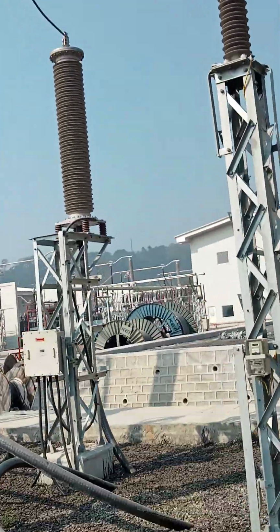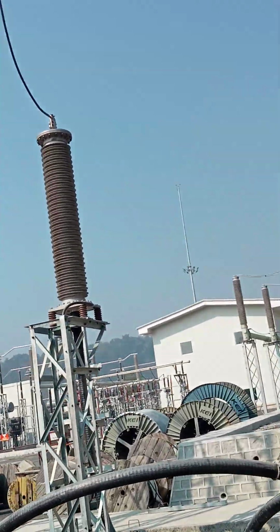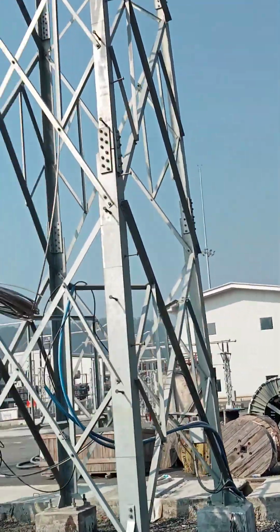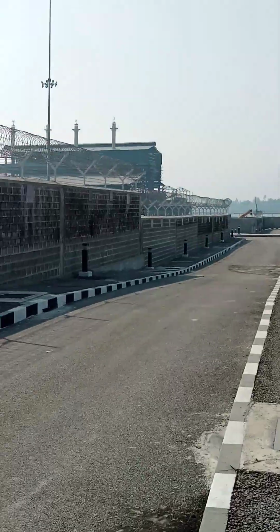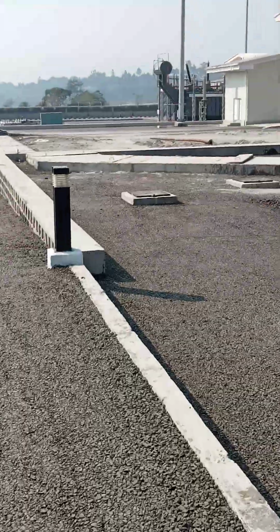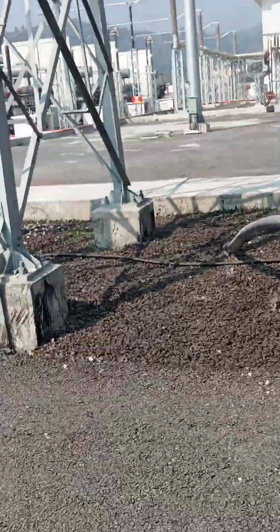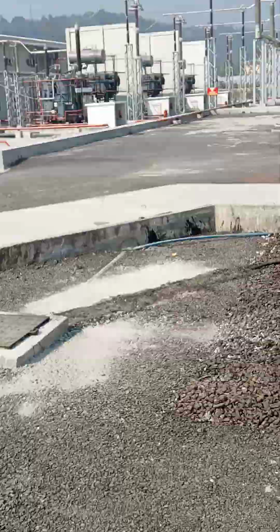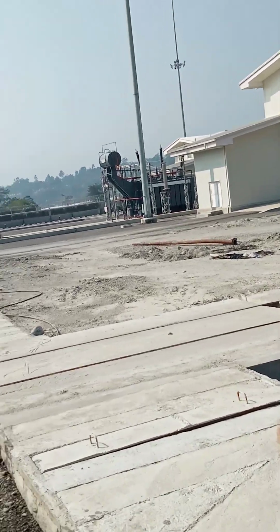This is an overview of how the substation looks. This is a GIS substation, and you can check my first video for the components inside the GIS substation. I have already shown that there. This is how a GIS substation looks. You can see the big power transformer and the distribution transformer. This is just an overview of the substation.